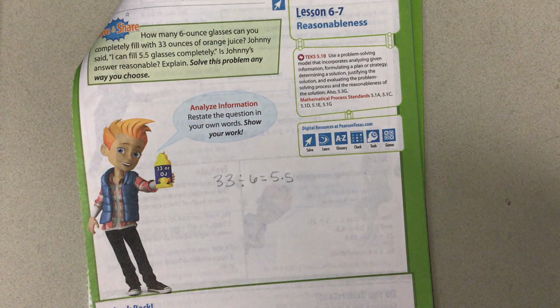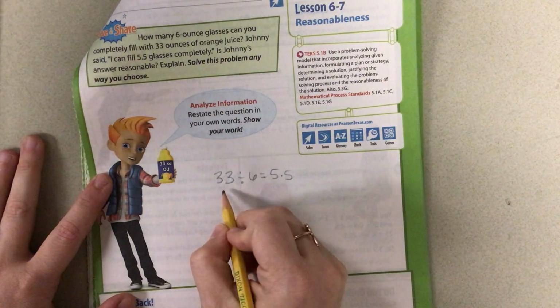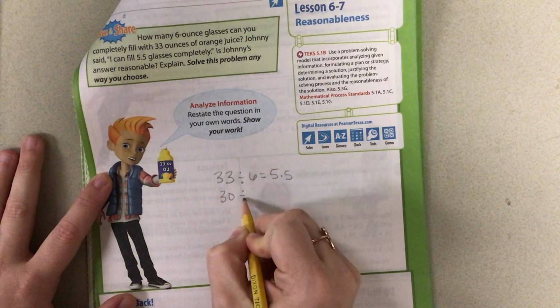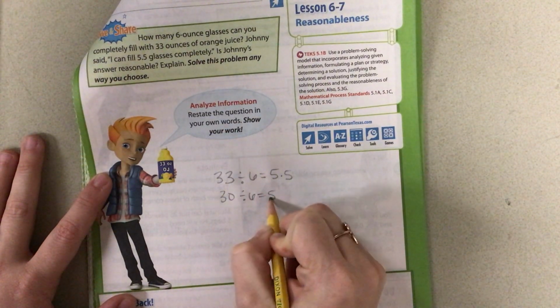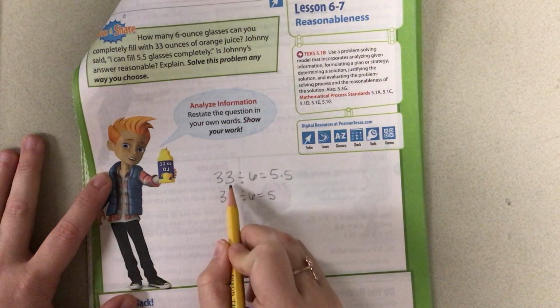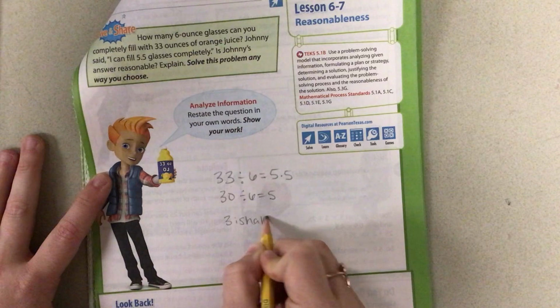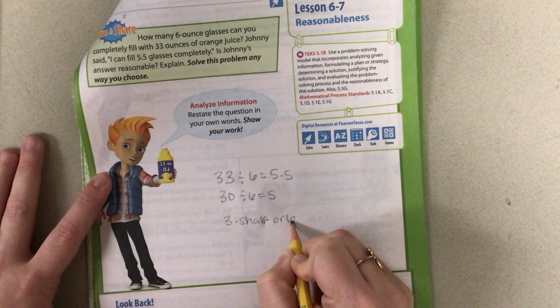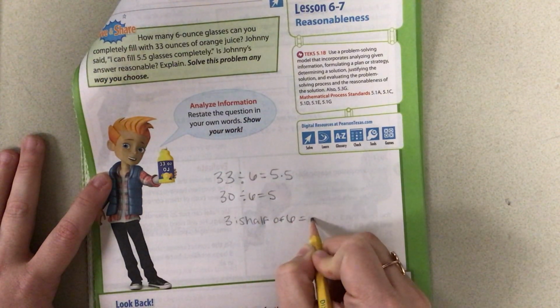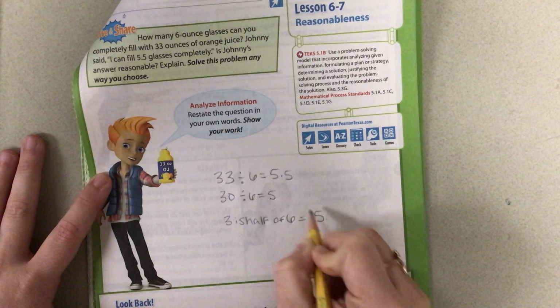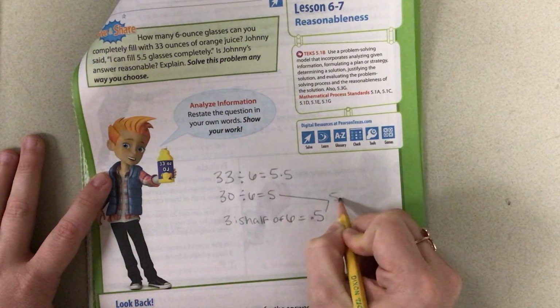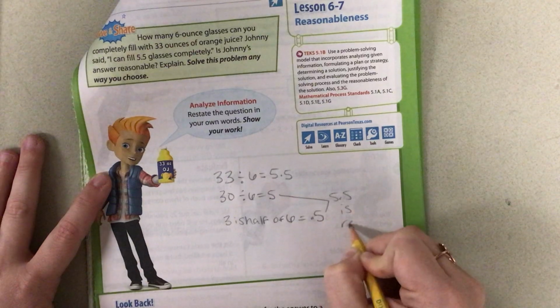Well, we know that 30 divided by 6 is 5, and that leaves us 3 ounces. And we know that 3 is half of 6, so that equals our 0.5. So 5 5/10 is reasonable.